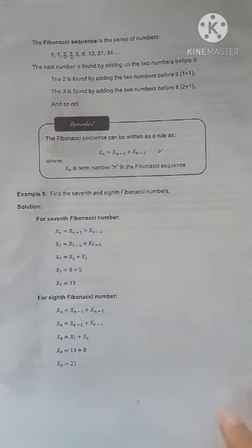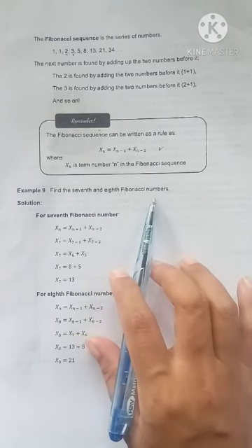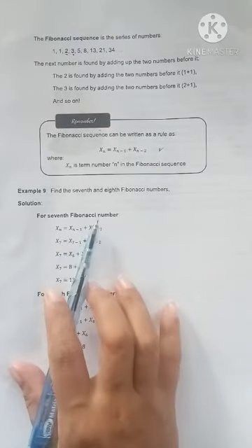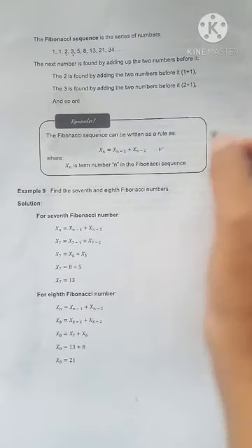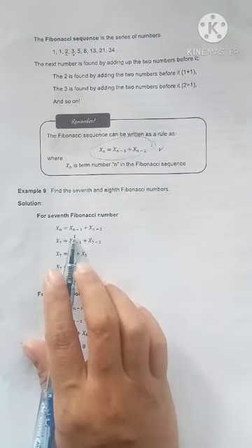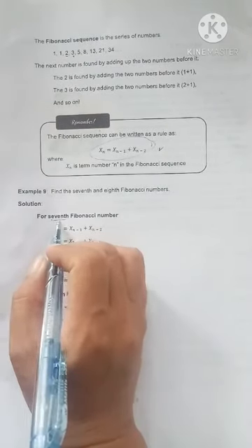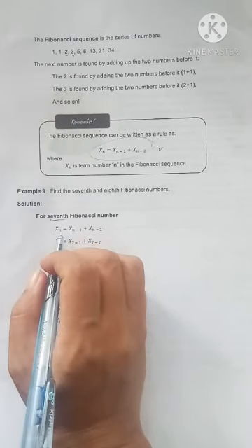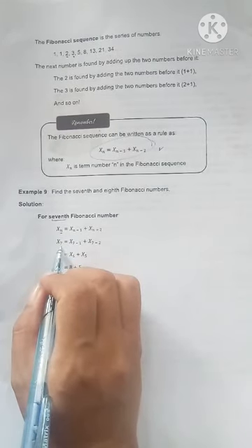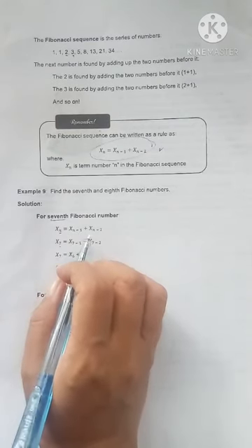Okay, so we have here an example. In example 9, find the 7th and 8th Fibonacci numbers. For our solution, for the 7th Fibonacci number, using this formula, x of n is equal to x of n minus 1 plus x of n minus 2. We're looking for the 7th Fibonacci number, so we just have to substitute the value of n with 7. So we now have x of 7 is equal to x of 7 minus 1 plus x of 7 minus 2.